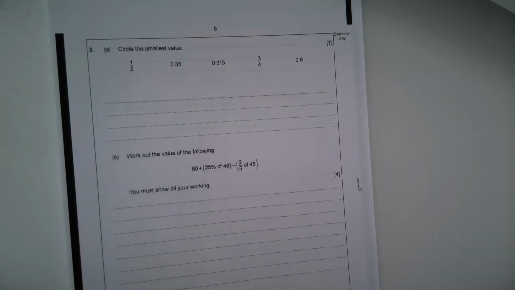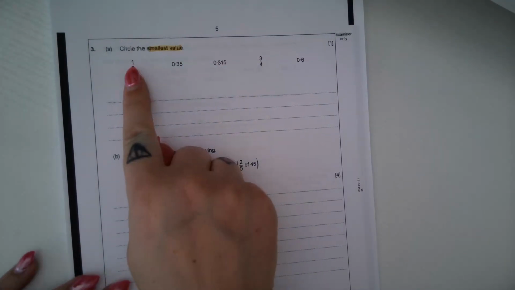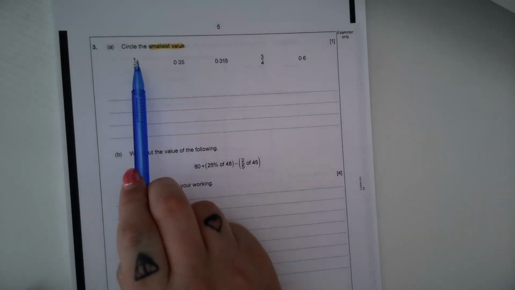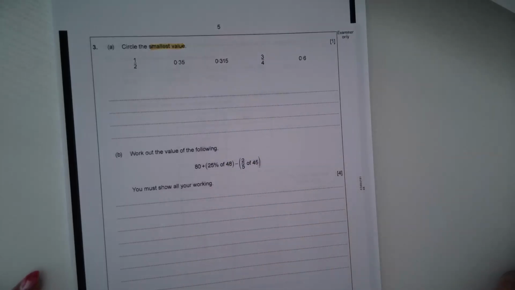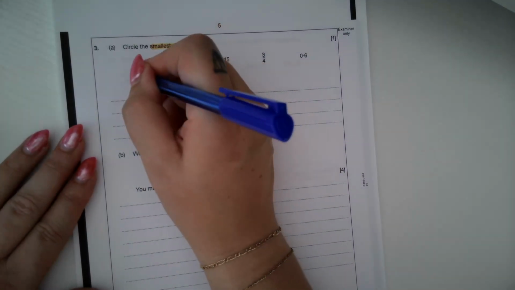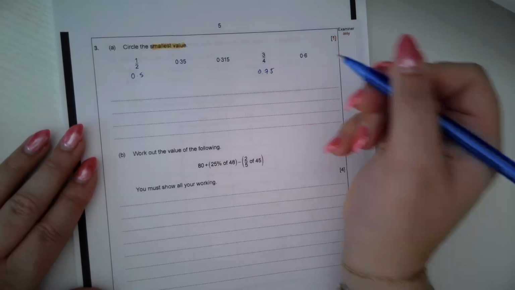Question 3. Circle the smallest value. So we have a mixture of fractions and decimals here. So we either want them all to be fractions with the same denominator to compare them, or we want them all to be decimals so we can compare them. I'm going to convert 1/2 and 3/4 to decimals, and then I'm going to compare those numbers. So 1/2 is 0.5, 3/4 is 0.75.